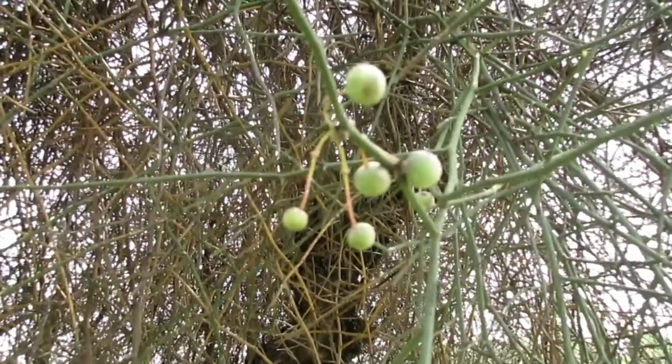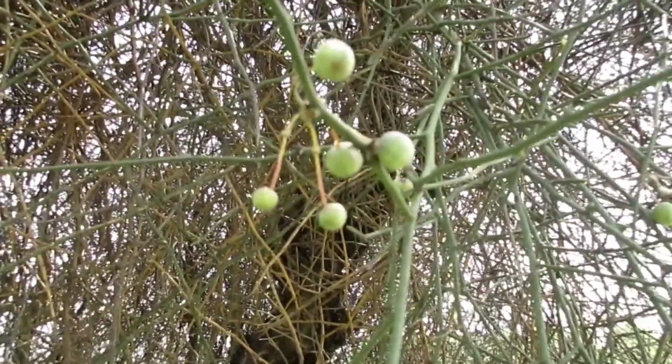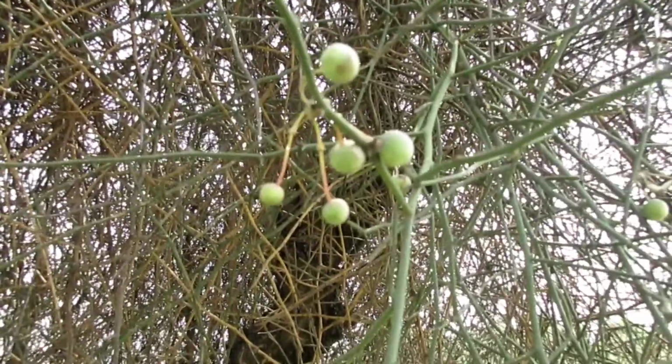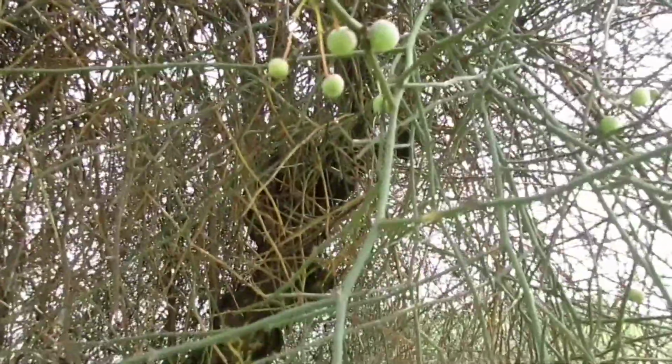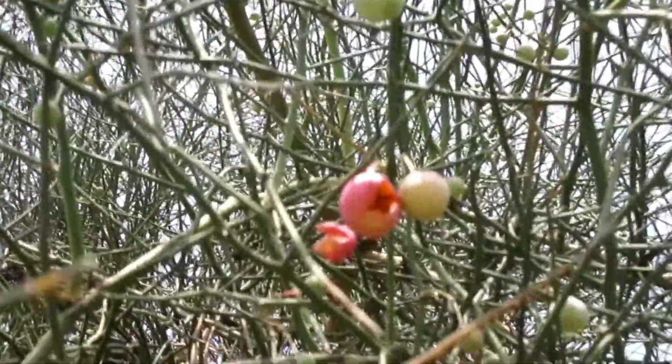So this is our tree where you see the morphology of the tree, that is spiny branches, and sometimes the leaves fall, that is, it is deciduous. Here you see the ripened fruit that is eaten by insects.